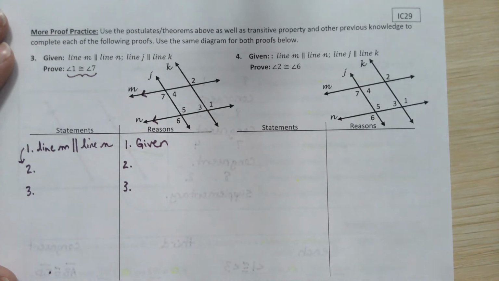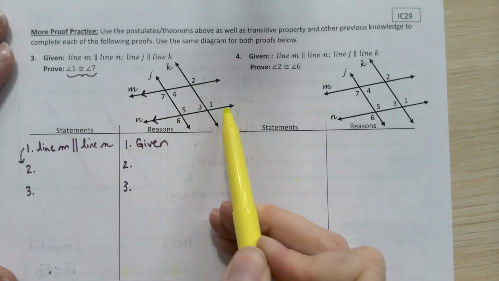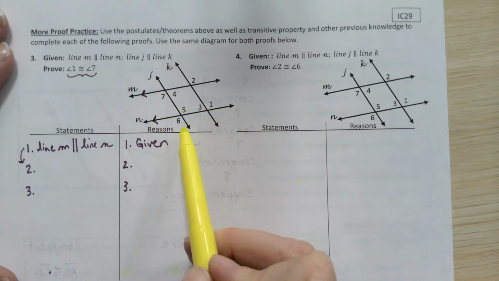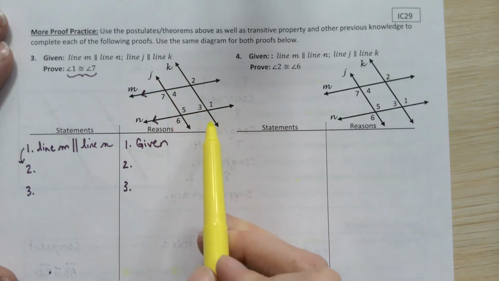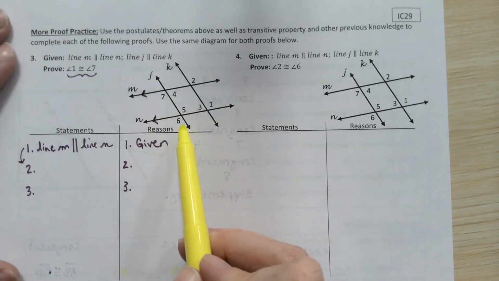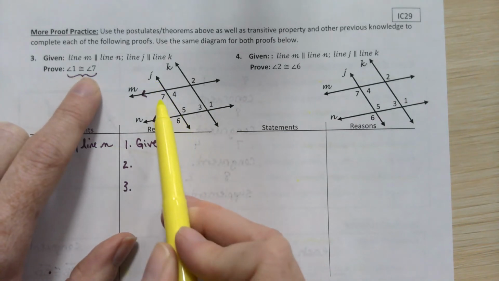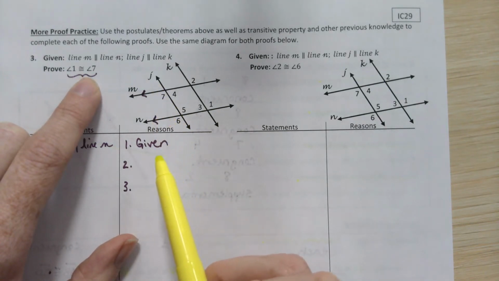So let's investigate. If I'm looking at line M and N being parallel, I have a choice between using J as a transversal or K. If I use J as a transversal, it looks like angle 1 wouldn't be able to be talked about, but I could say something about angle 7.